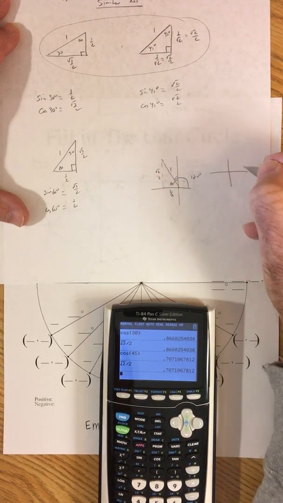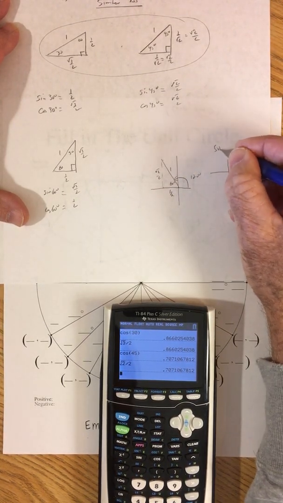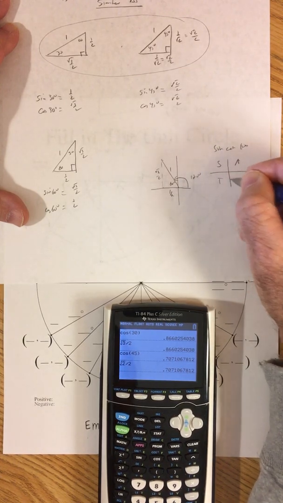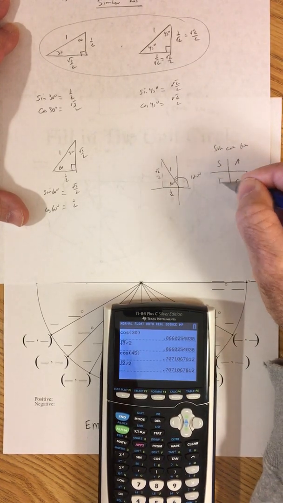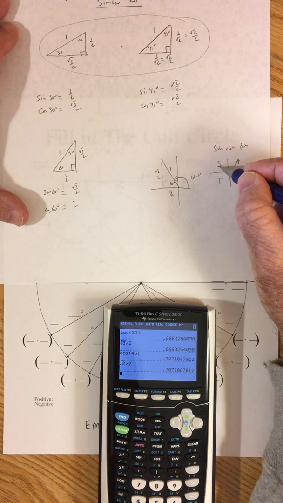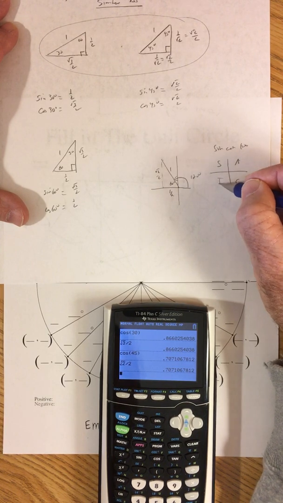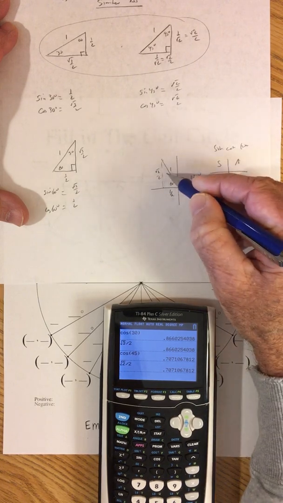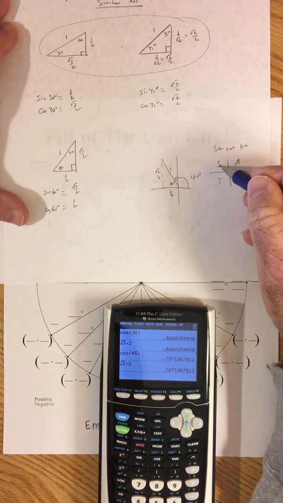Okay, we know SOHCAHTOA, and we also know this, and I said yesterday, all students take calculus, and what that means is all three, sine, cosine, tangent, are positive here, sine alone is positive here, tangent alone is positive there, and cosine alone is positive there. So in this quadrant, the sine is positive and the cosine is negative.